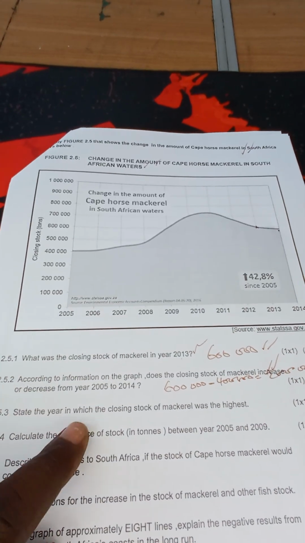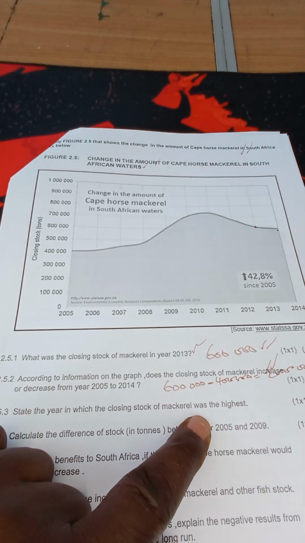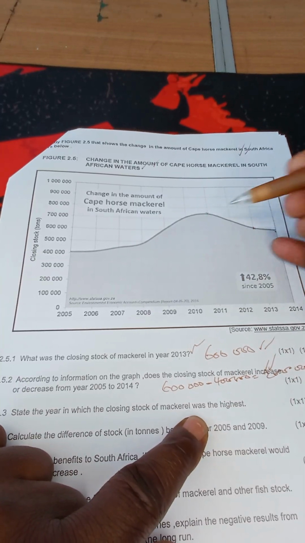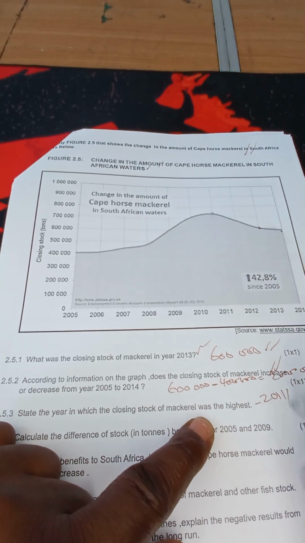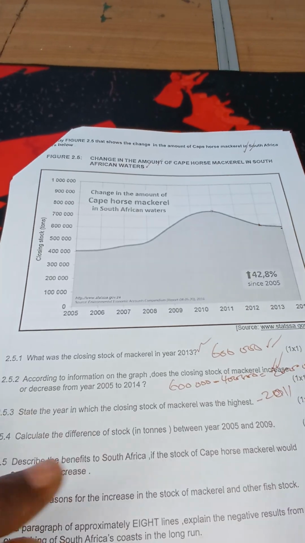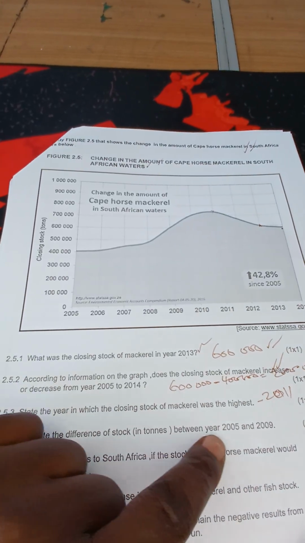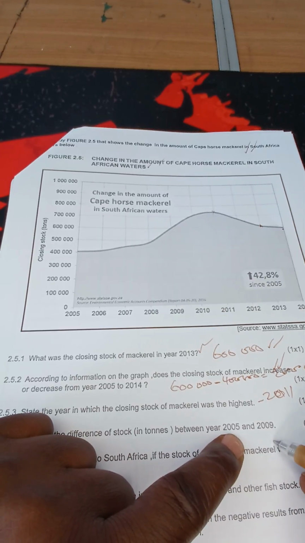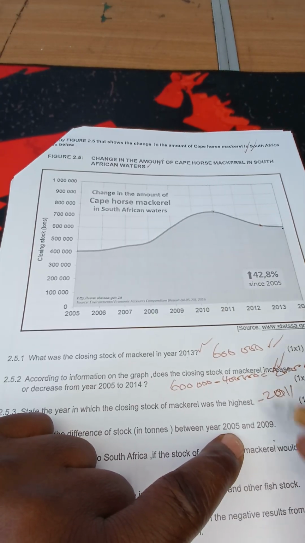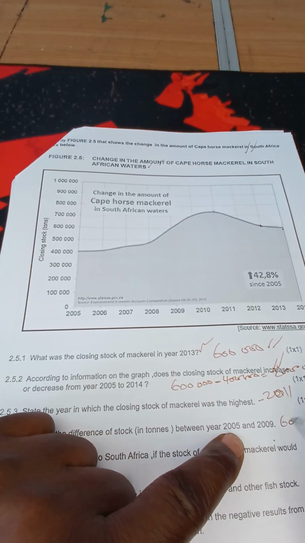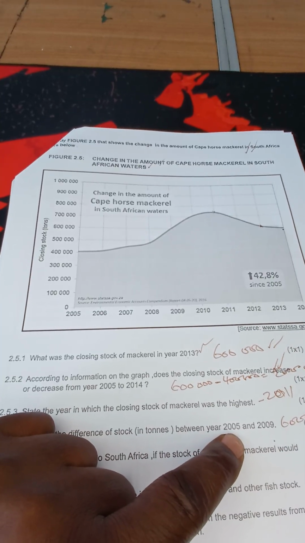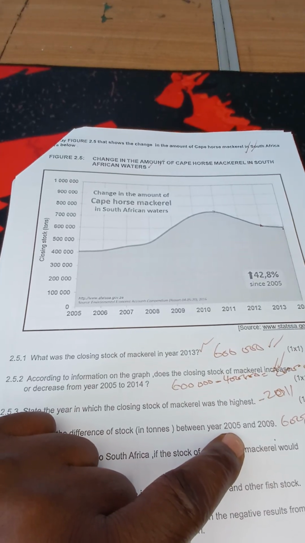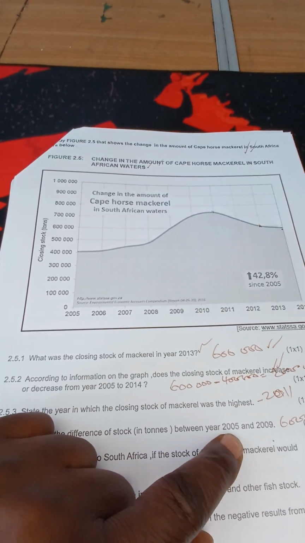State the year in which the closing stock of mackerel is the highest. The year in which the closing stock is highest, you can see now, is 2011. Calculate the difference in stock tons between 2005 and 2009. What do we have in 2009? 2009 is 600,000. 2005 is 400,000, which gives 200,000 as your answer.